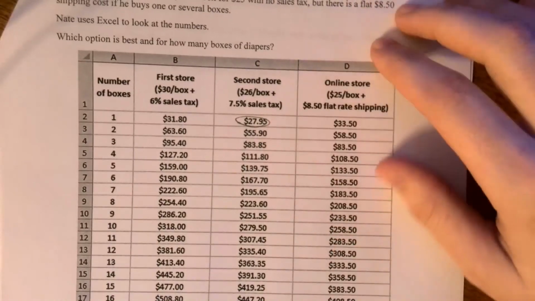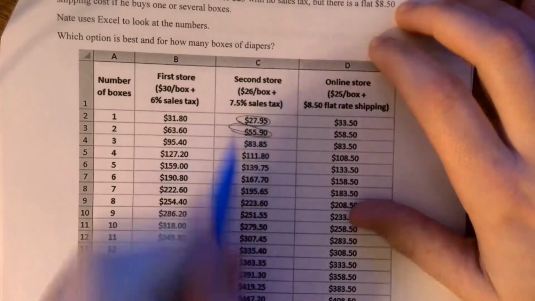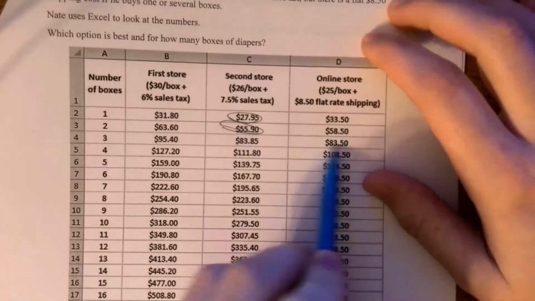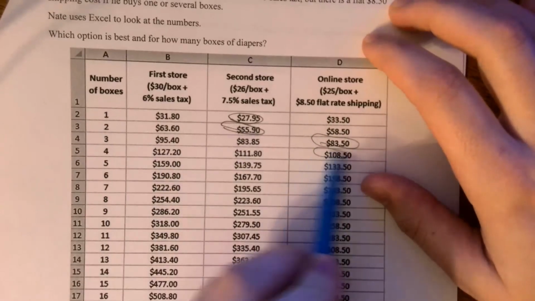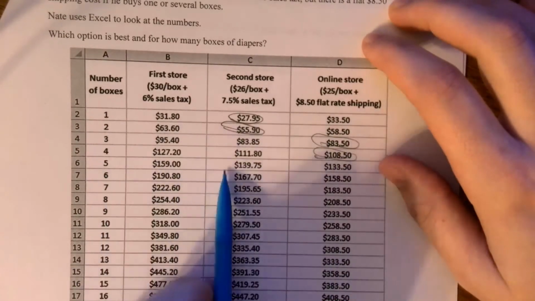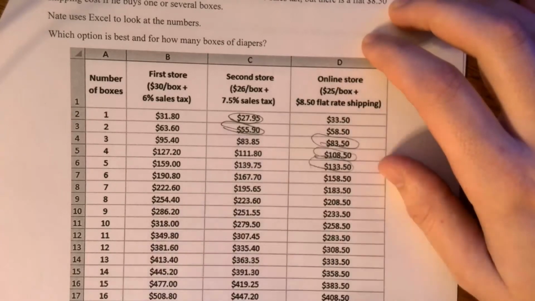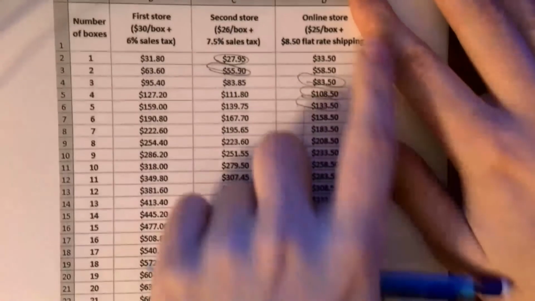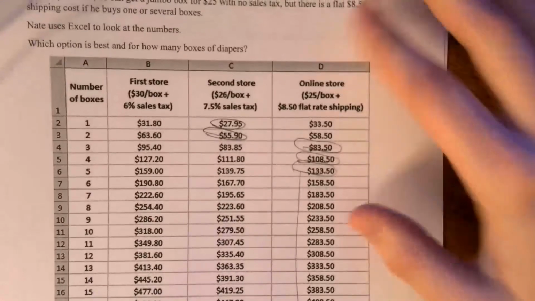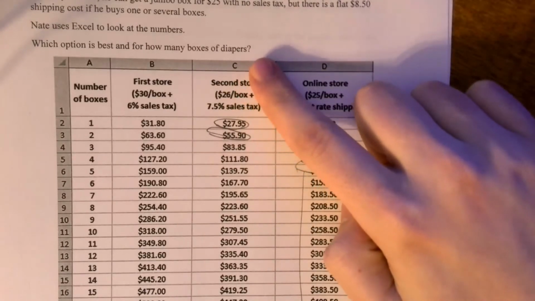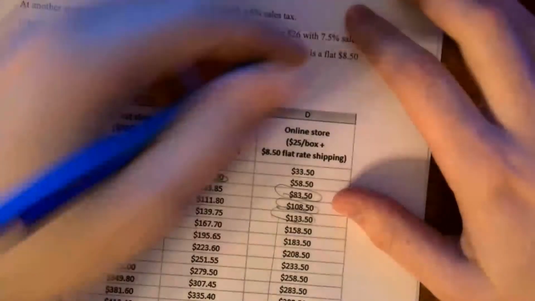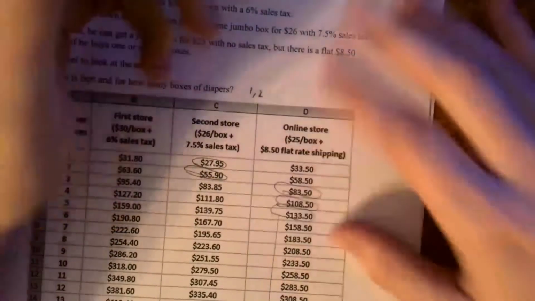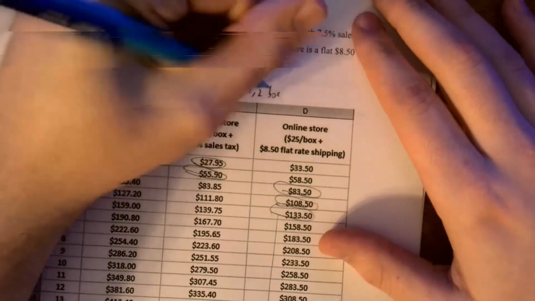If we have 2 boxes, it looks like the second store is still the cheapest. If we look at 3 boxes, it looks like the online store is cheaper now, right? If we look at 4 boxes, it looks like the online's cheaper again. 5 boxes, it looks like online's cheaper again. And if you keep going down, it looks like the online is cheaper all the way down. So the question is, which option is best for how many boxes of diapers? So for 1 and 2 boxes, the second store is the best choice.